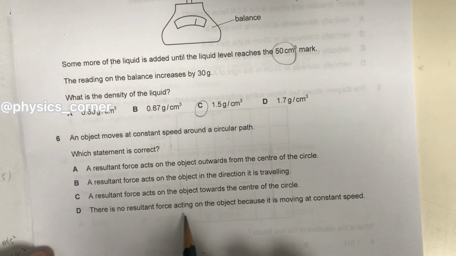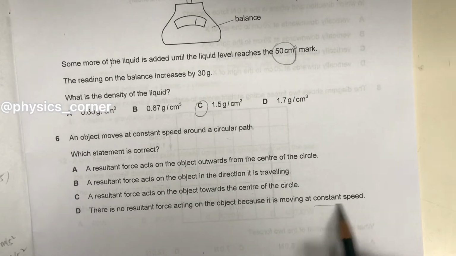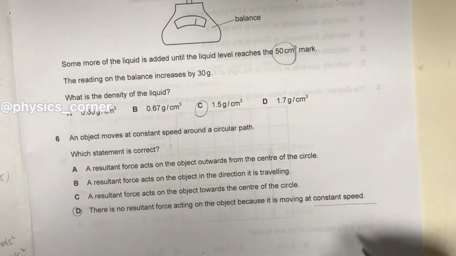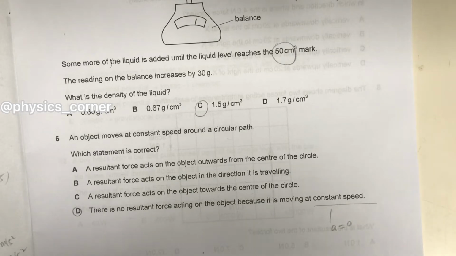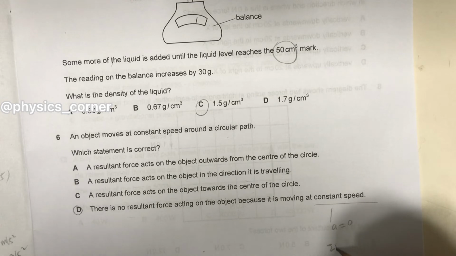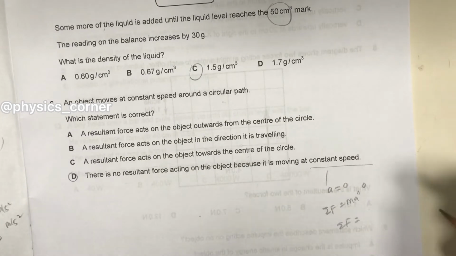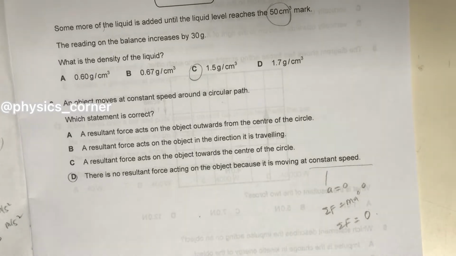There is no resultant force acting on the object because it's moving at constant speed. This one actually, yeah. When the speed is constant, they have acceleration 0. When the acceleration is 0, total force equals ma. Since a is 0, total force equals 0. That's it. Thank you.